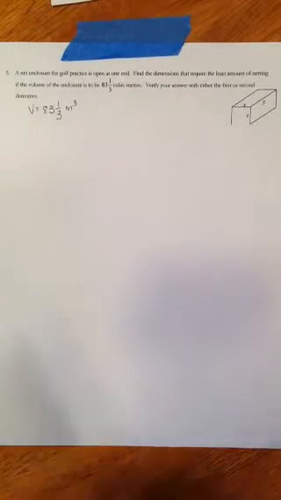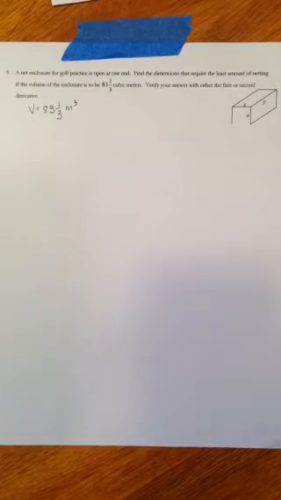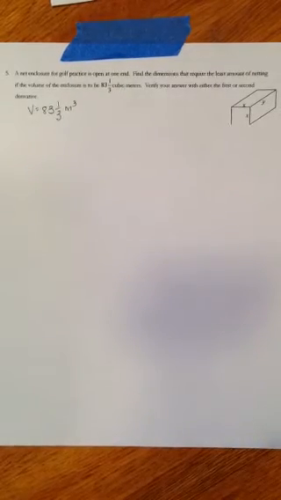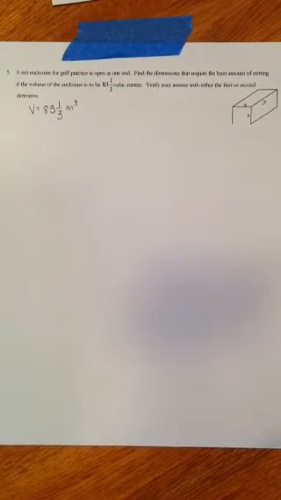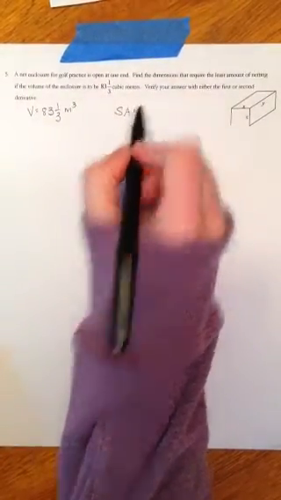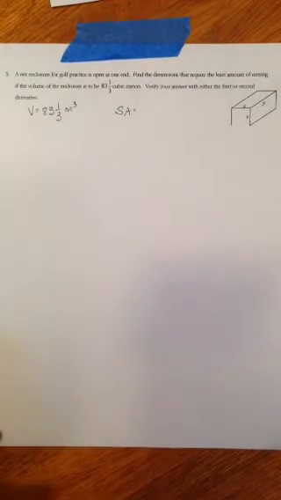Now they are asking us to find the least amount of netting to make this enclosure for golf practice. Luckily, a diagram is given to us. Good, I don't have to draw one. So, what are we looking for? What formula do we need to find the netting that's going around this? Hopefully, we're all thinking surface area. Now, they're telling us that it's open at one end.